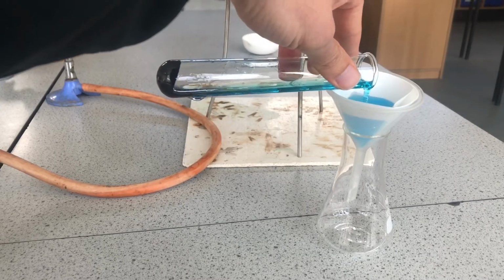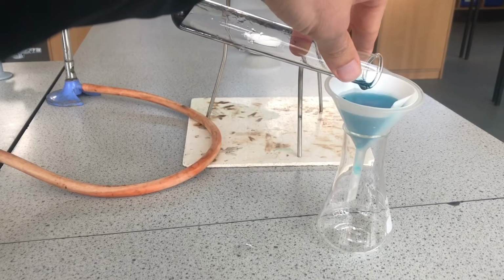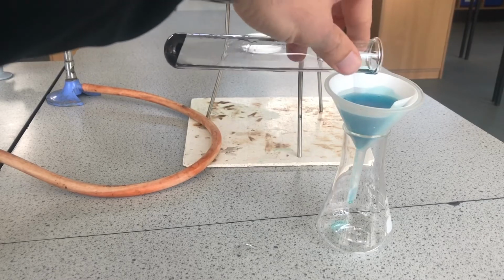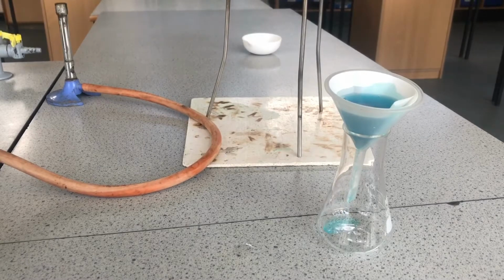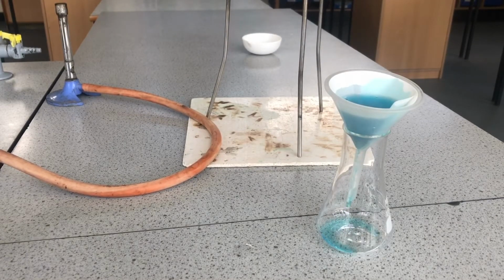Now, I've left this to settle for quite a while, so we're not going to pour too much copper oxide in there, but some will undoubtedly go into the filter paper. And the filter paper, if you remember, has got lots of tiny little holes in it. Those holes are certainly large enough to let the water molecules with the dissolved copper sulfate ions through, but they're small enough to keep the copper oxide particles, the solid particles, behind.